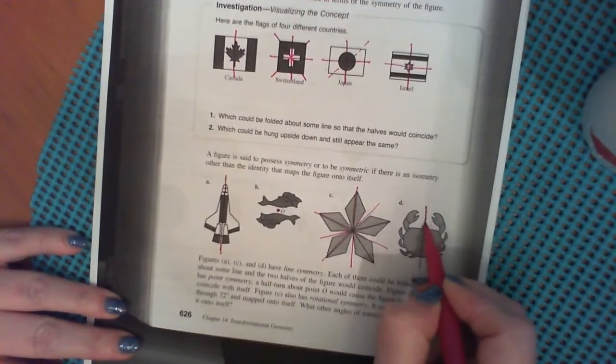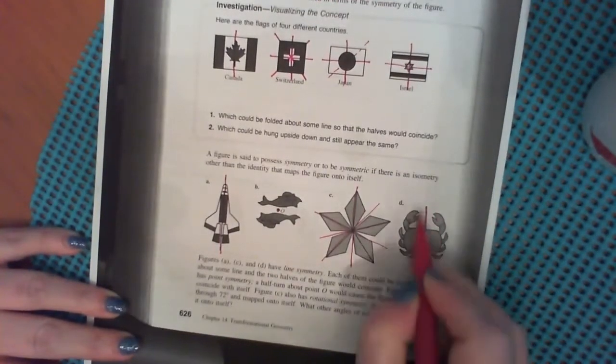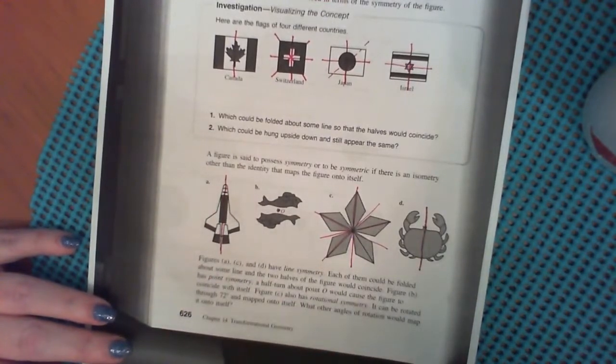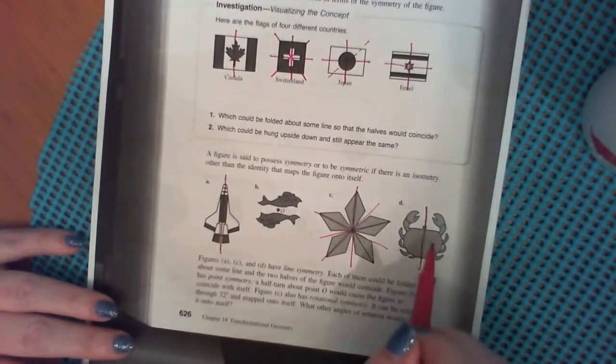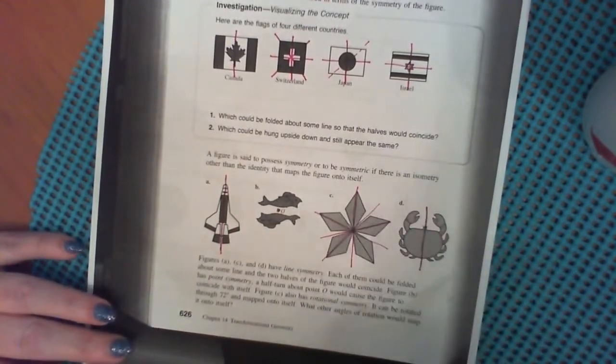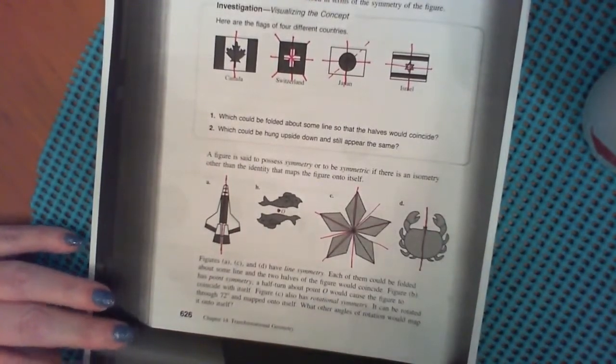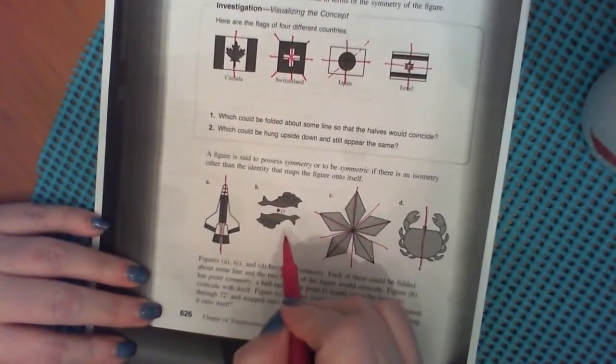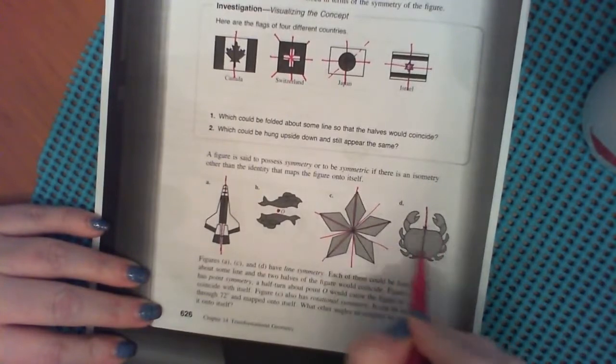Here we have one line of symmetry, just that one straight down the middle. If we were to rotate this, it's not going to help us any. We have to rotate a whole 360 degrees to get back to that crab. Okay, so you understand symmetry about a point and symmetry about a line.